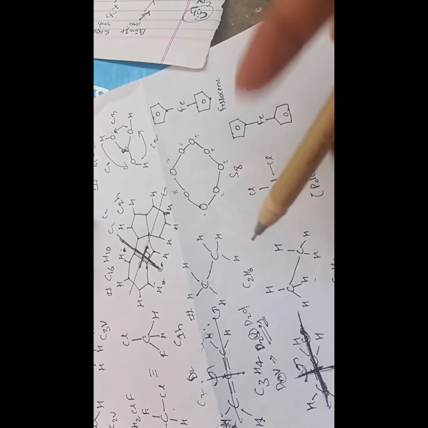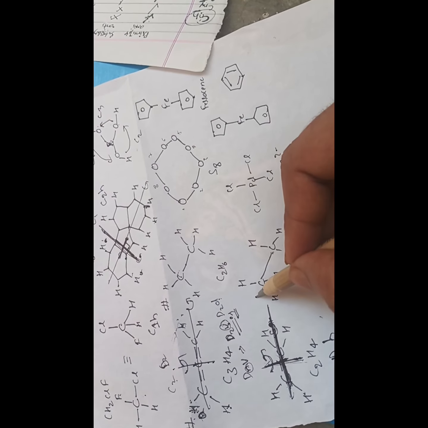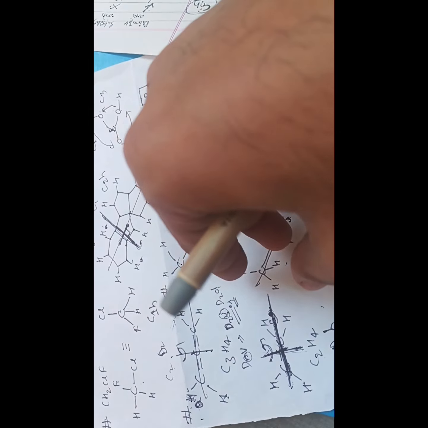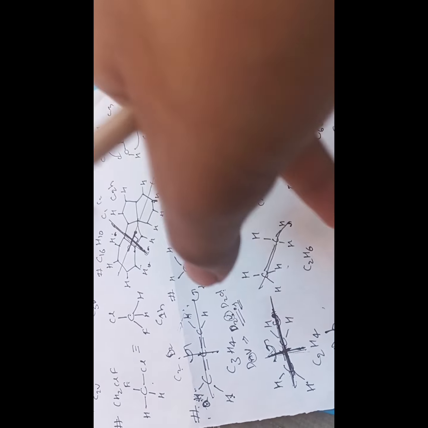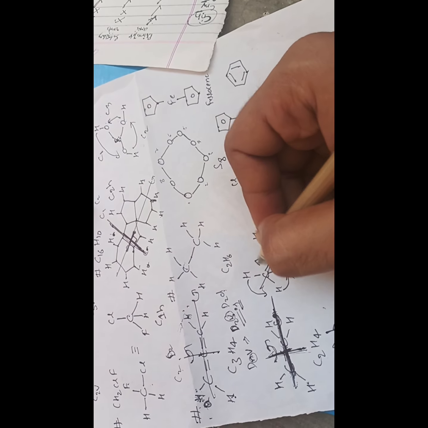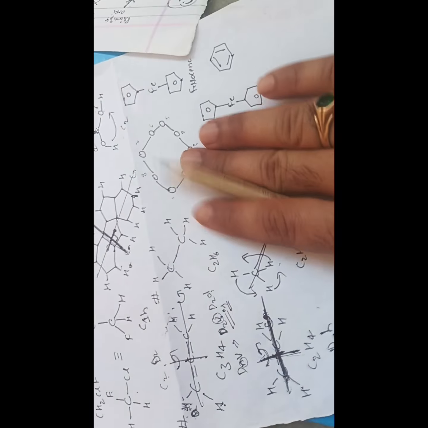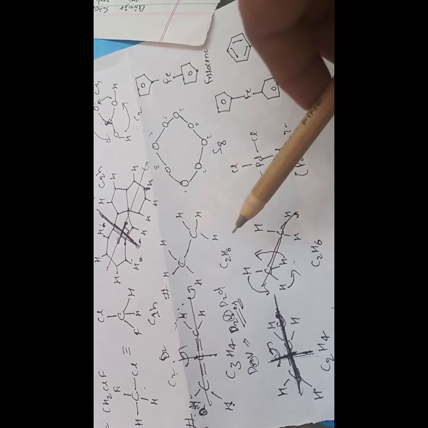When we pass through this line, these three will go like this, 1, 2 and 3. This H will go here, this H will go here, and this H will go here. Just assume that this is the NH3 molecule. If we assume this as the NH3 molecule, two NH3 molecules are attached together to form C2H6. Same like that only.